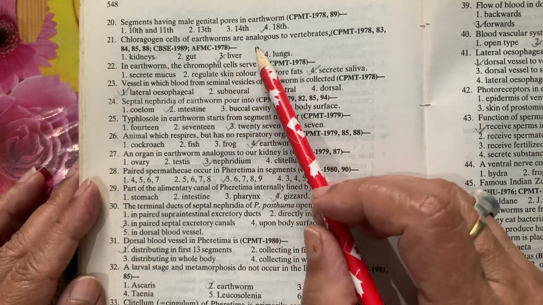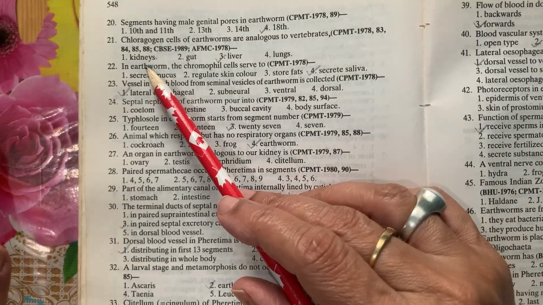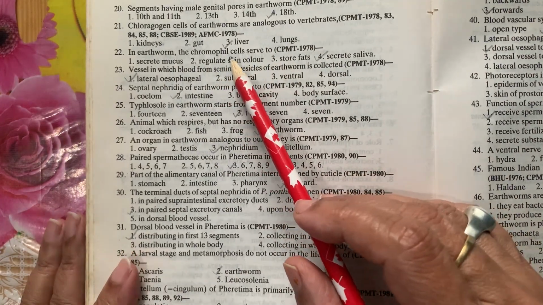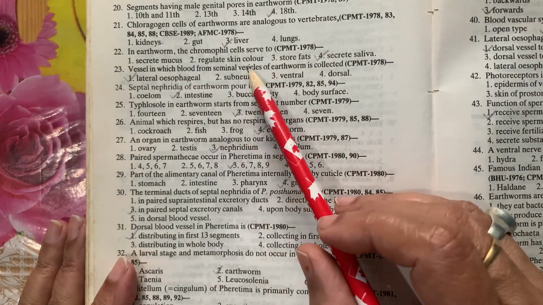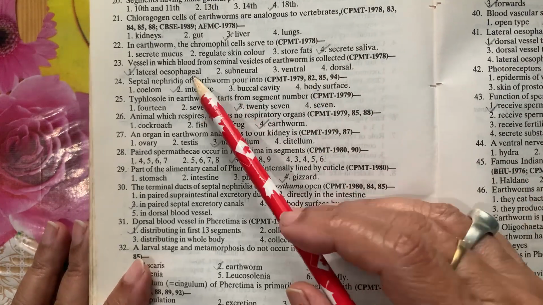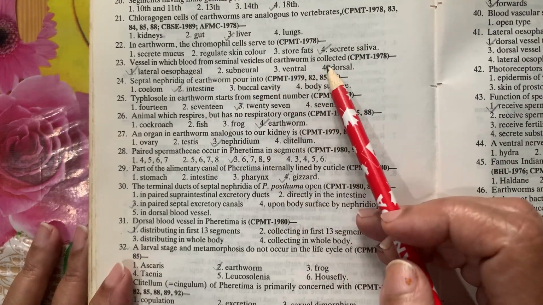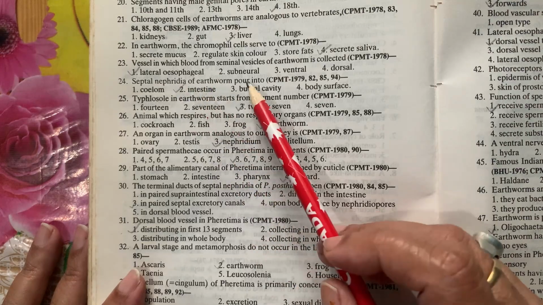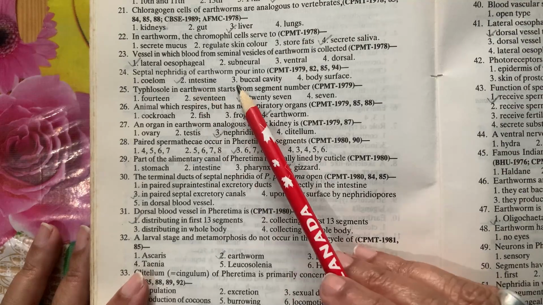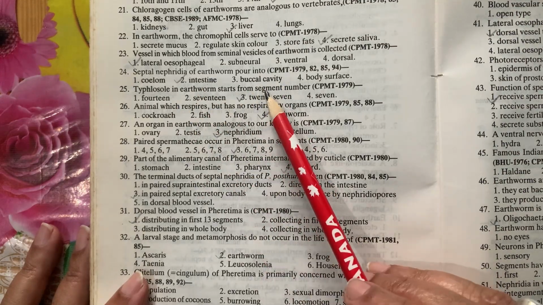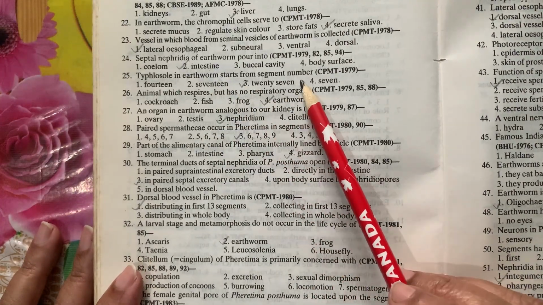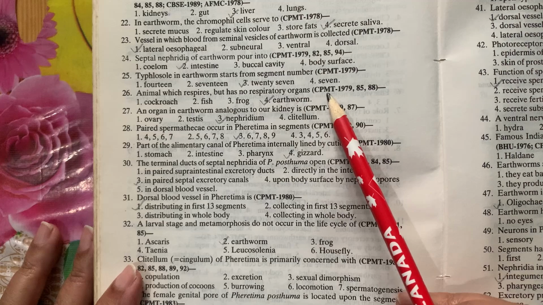Chloragogen cells of earthworms are analogous to vertebrate kidneys, gut, liver, lungs. Correct option is liver. In earthworm, the chromophil cells serve to secrete mucus, regulate skin color, store fats, secrete saliva. Fourth option is correct, secrete saliva. Vessel in which blood from seminal vesicles of earthworm is collected: lateral esophageal, subneural, ventral, dorsal. First option correct, lateral esophageal. Septal nephridia of earthworm pour into coelom, intestine, buccal cavity, body surface. That is the second, intestine. Typhlosole in earthworm starts from segment number 14, 17, 27, 7. It is 27.